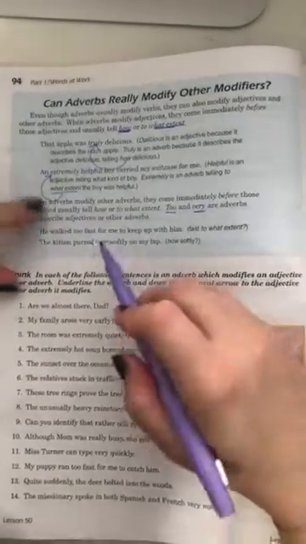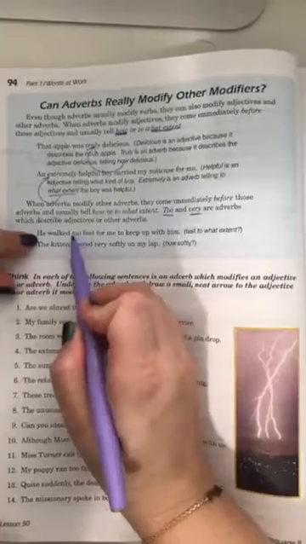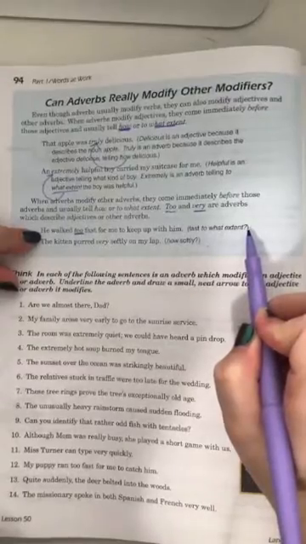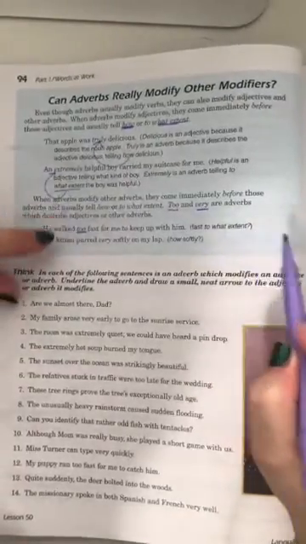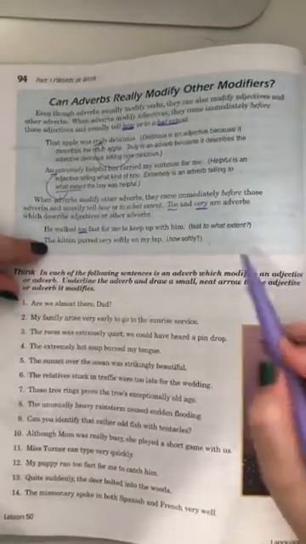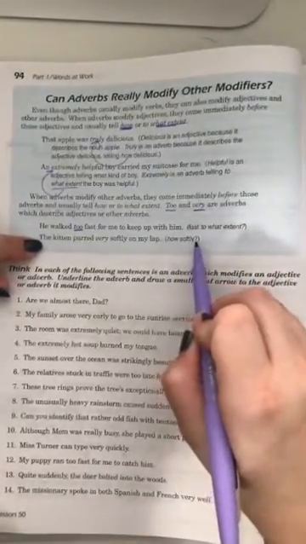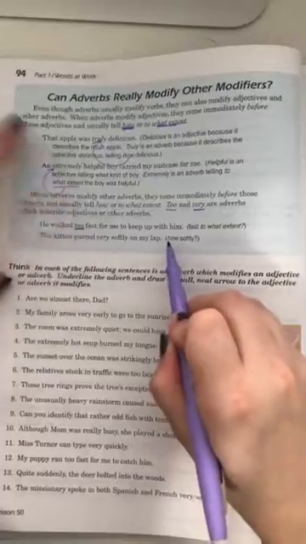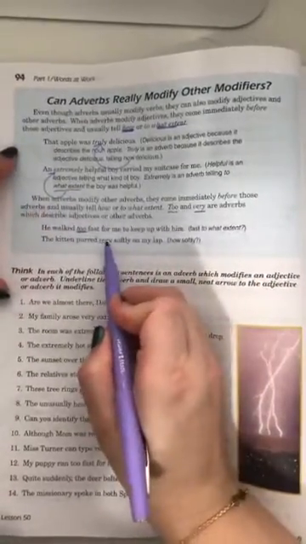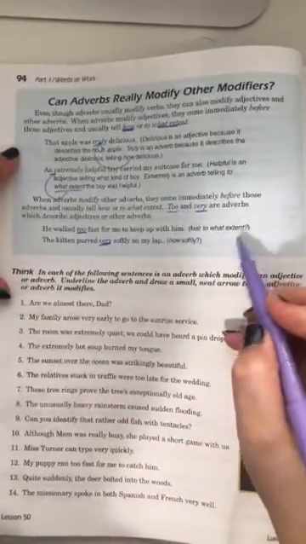So it says, he walked too fast for me to keep up with him. Fast to what extent? Too. The kitten purred very softly on my lap. How softly? Very. So notice how these adverbs are answering these questions.